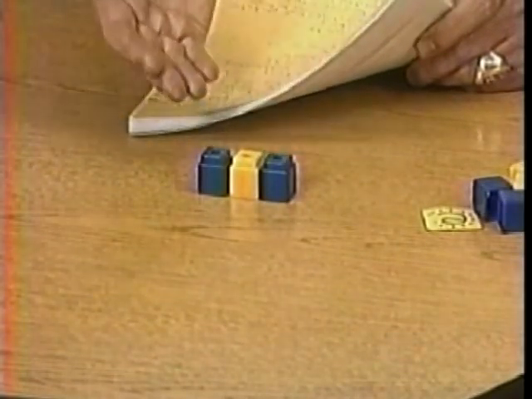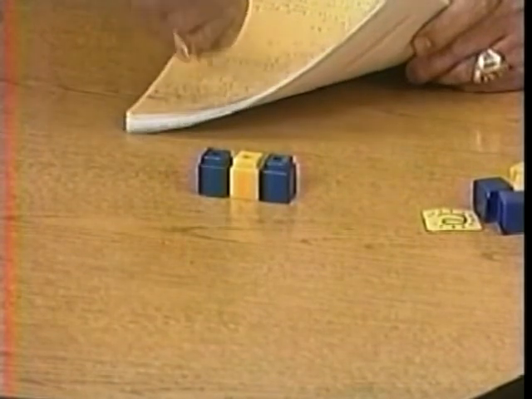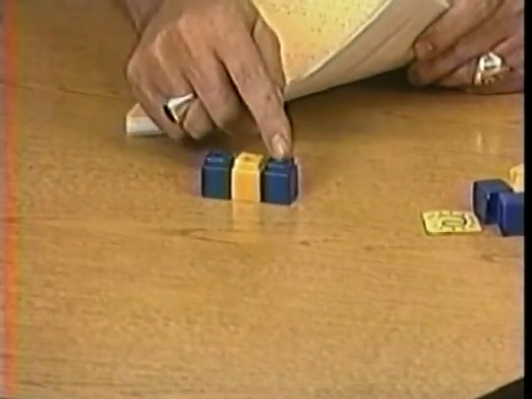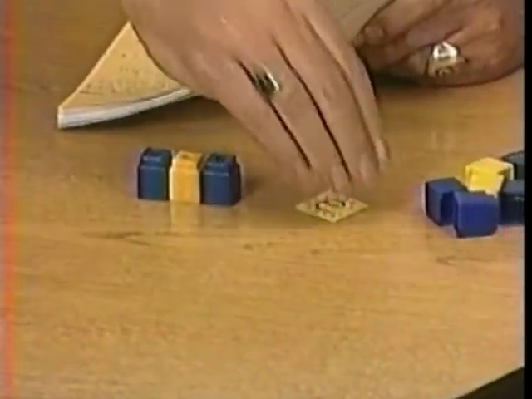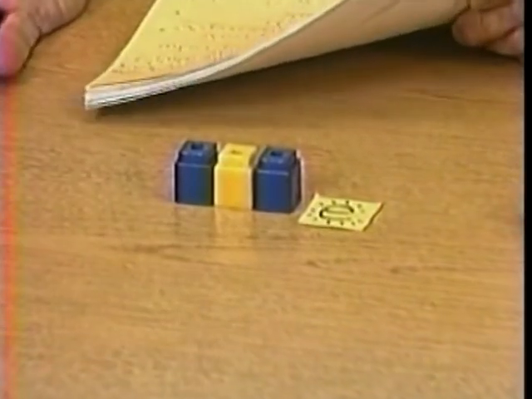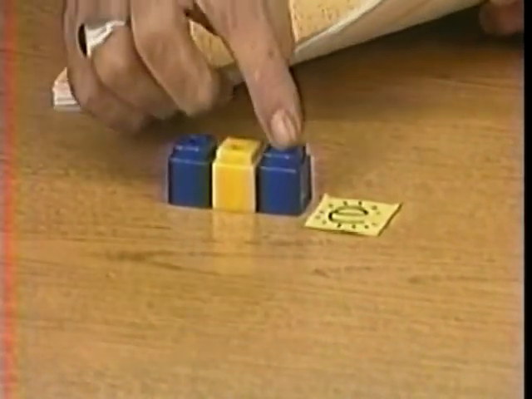Now these blocks stand for sounds rather than necessarily for single letters. So the word teach would be spelled the same way. T-each. T-E-A-C-H. Now when we do magic E words, we have this little cutout that we place here because the magic E doesn't make a sound, so we don't give it a block. So this would be the word take. T-A-K-E.